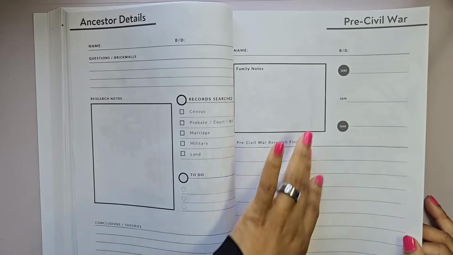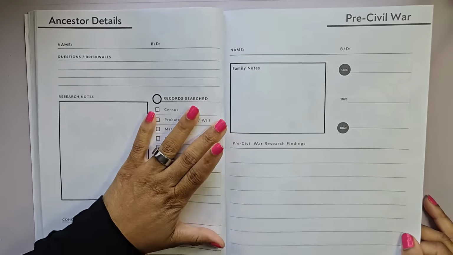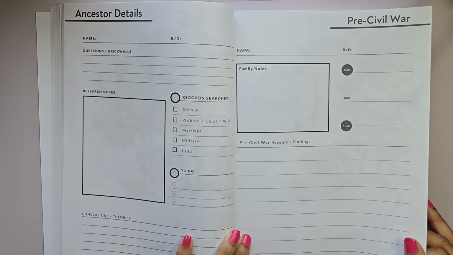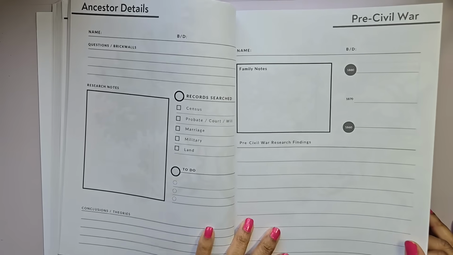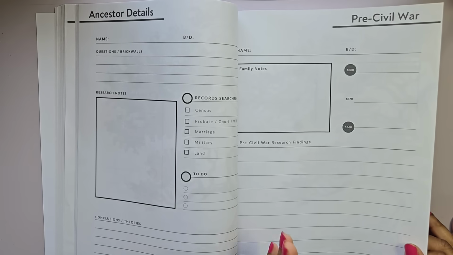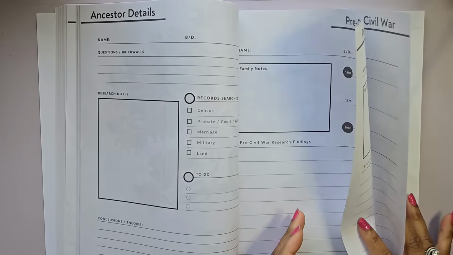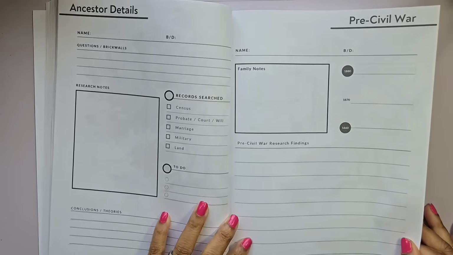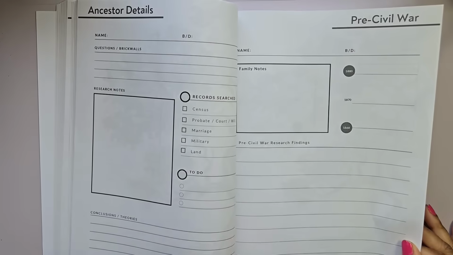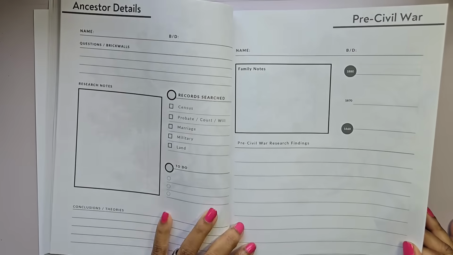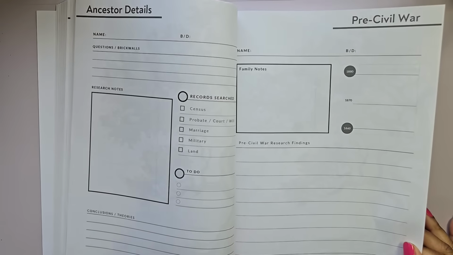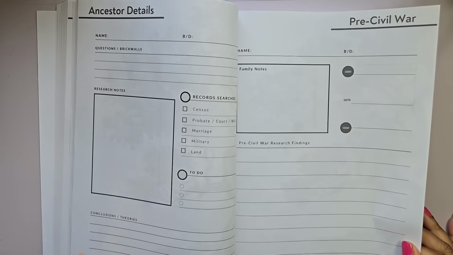And then I also have these pre-Civil War sheets so that if I'm trying to find families pre-Civil War, I can keep track of that. A lot of times, if my ancestor was a slave, then the information on these sheets is actually related to the family who may have owned that person, because unfortunately, that's the only way that we can really get information about those people: looking through records of other people's families.